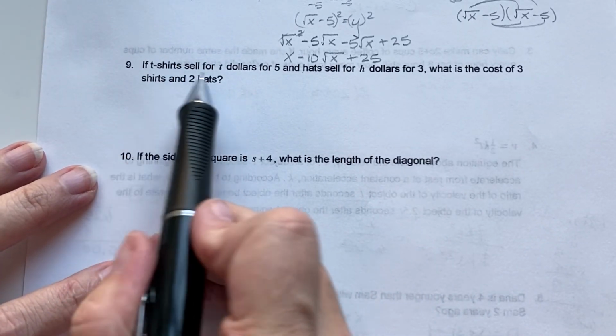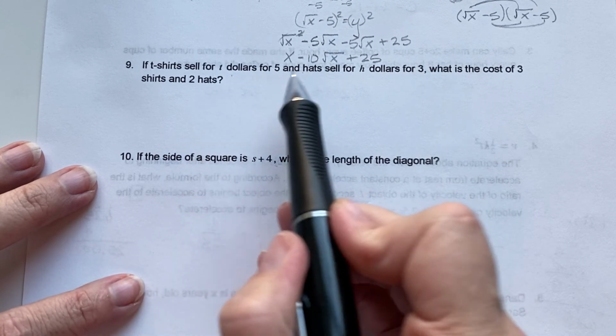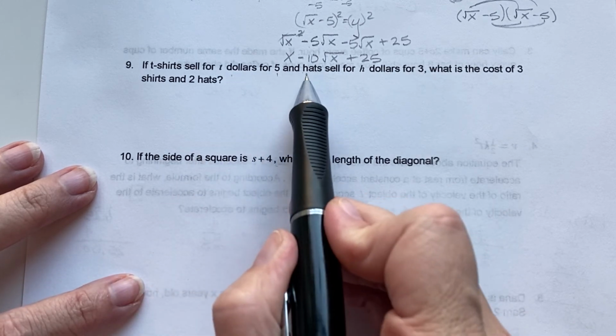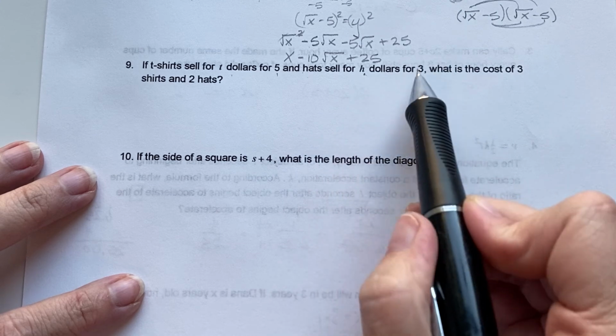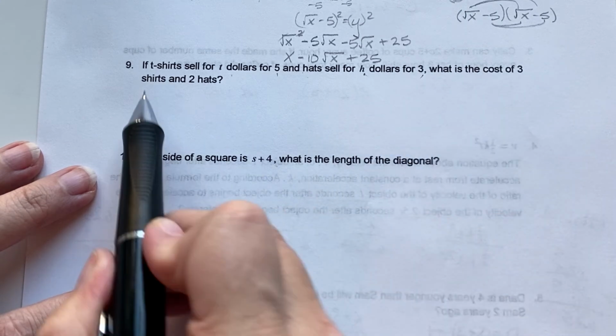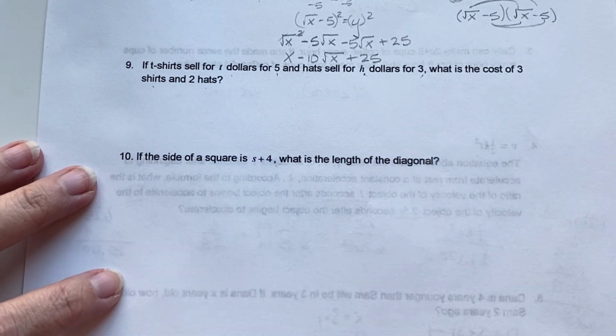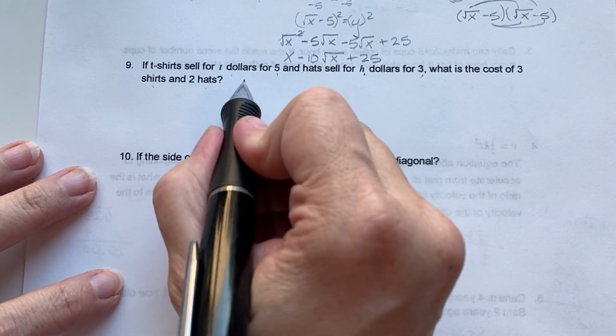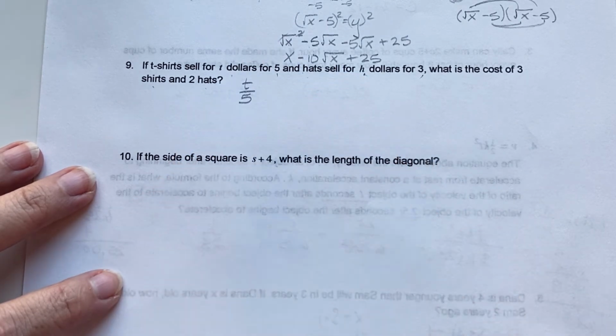Okay, if t-shirts sell for $T for 5 shirts, and hats sell for $H for 3 hats, what is the cost of 3 shirts and 2 hats? Well, first we need to figure out how we get the price for just 1 shirt and 1 hat. So we take T and divide it by 5, because that'll give us 1 shirt.